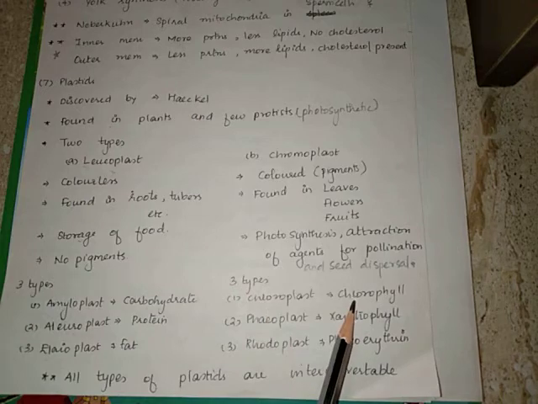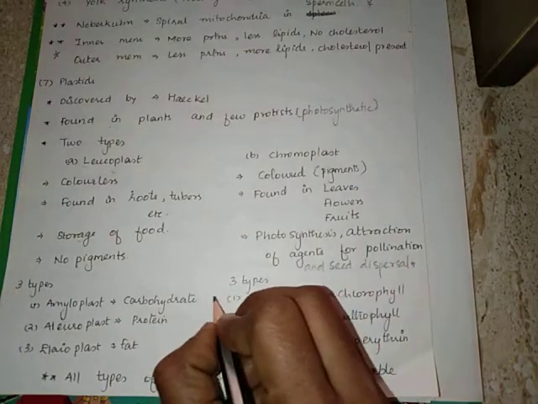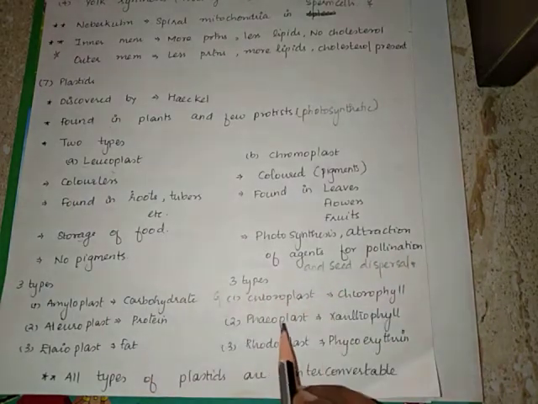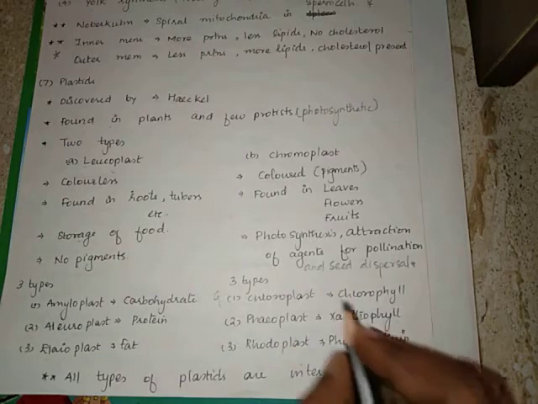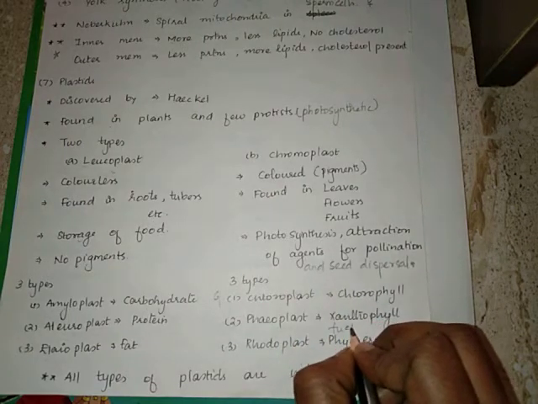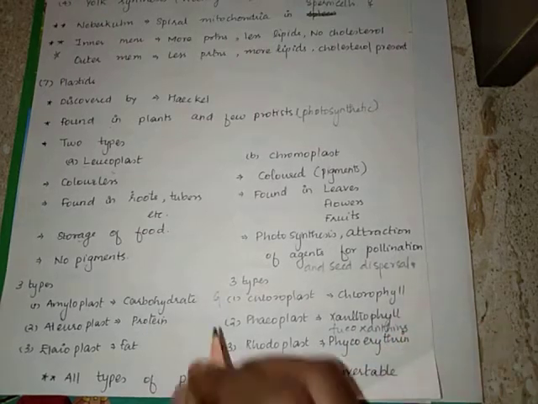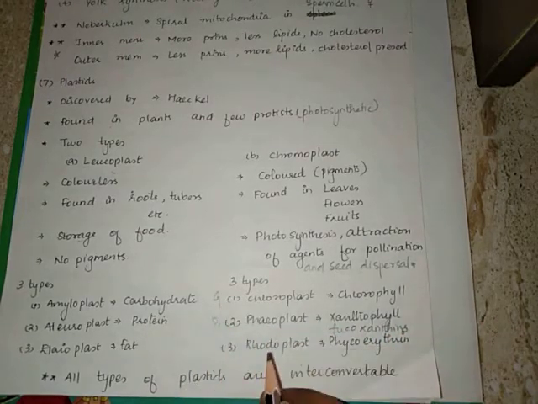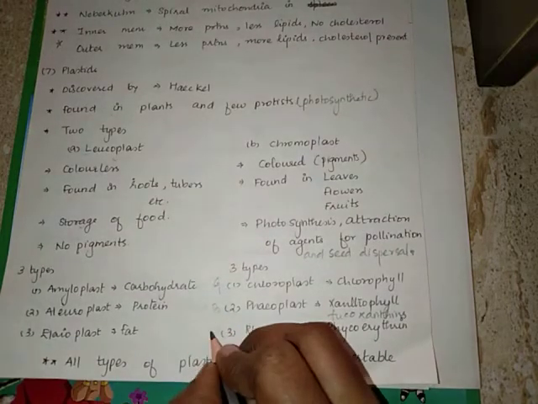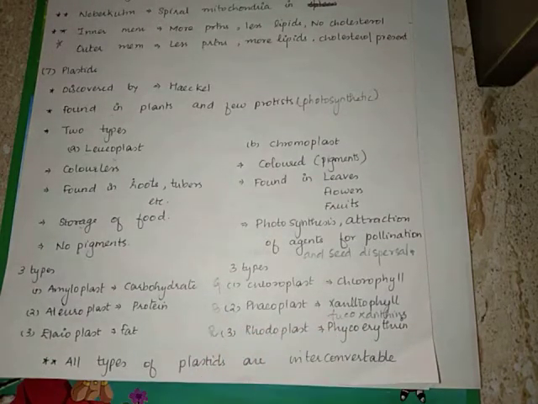Chloroplasts are those that contain chlorophyll, and these are going to be green in color. And phaeoplasts contain xanthophyll and fucoxanthin, and these are going to be brown in color. And rhodoplasts contain mainly phycoerythrin, and this gives a red color.